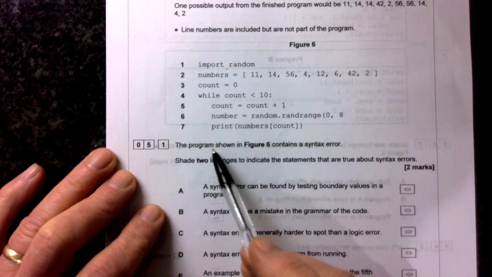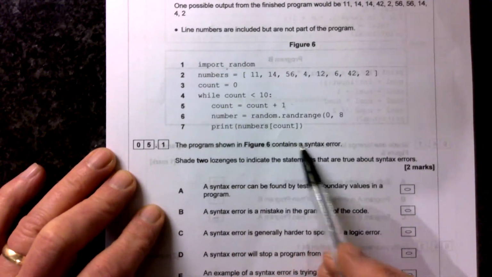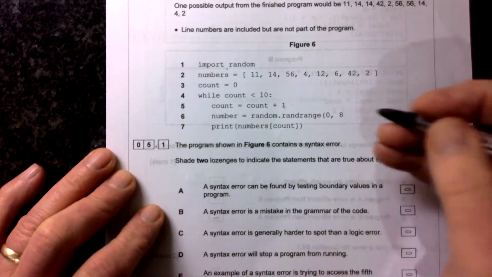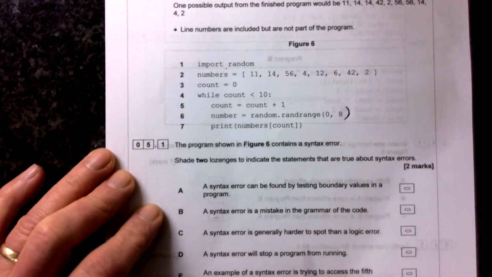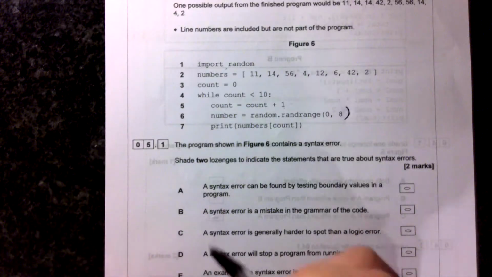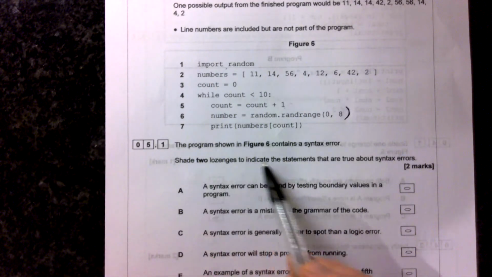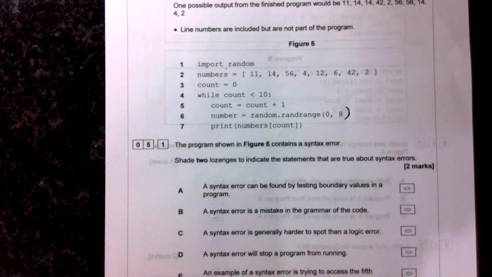Okay, the program shown in figure 6 contains a syntax error. Yep, if you spot, there it is. There's the syntax error there. Should have a bracket there. So, shade 2 lozenges to indicate the statements that are true about syntax errors.